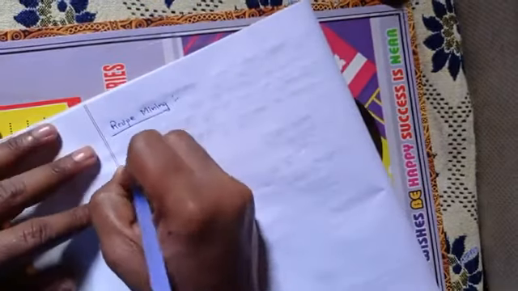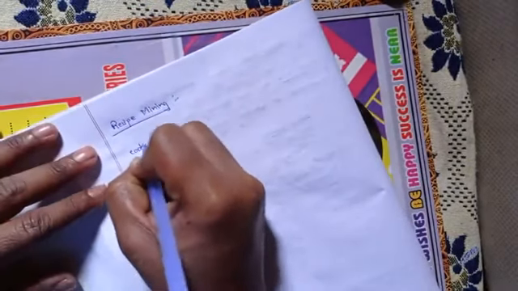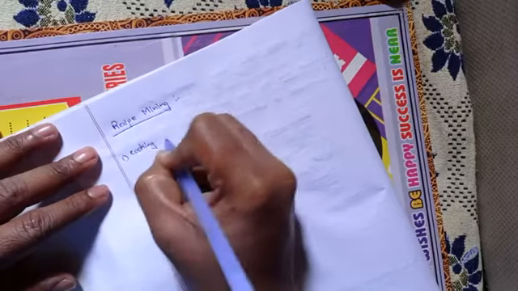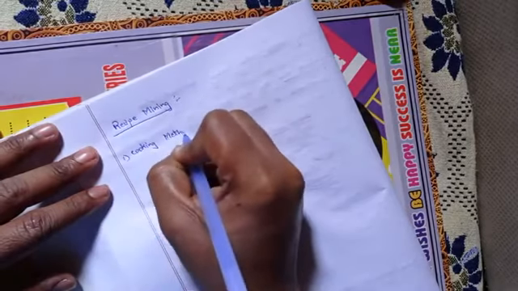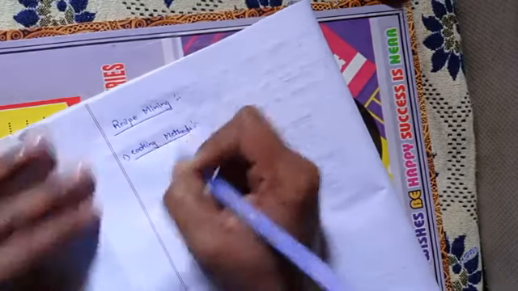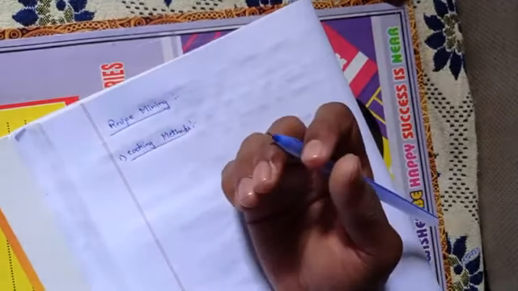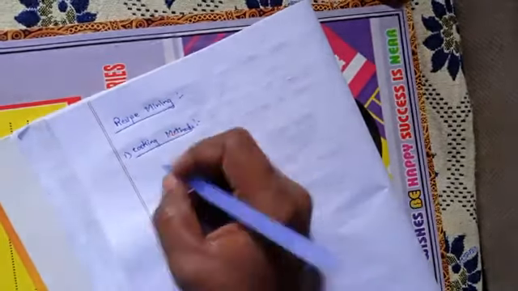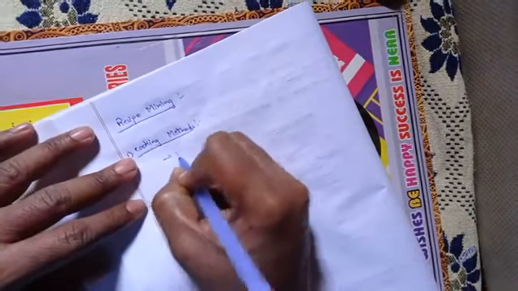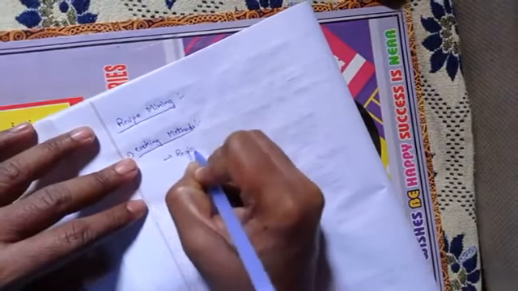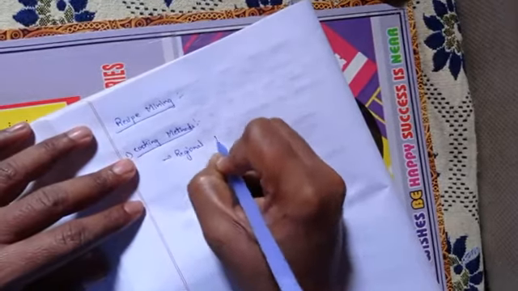So I will write what the types are. First one is cooking methods. What I told in cooking methods is nothing but the regional preferences. So based on our regions, we'll be changing our food items. So cooking methods are nothing but the regional preferences.